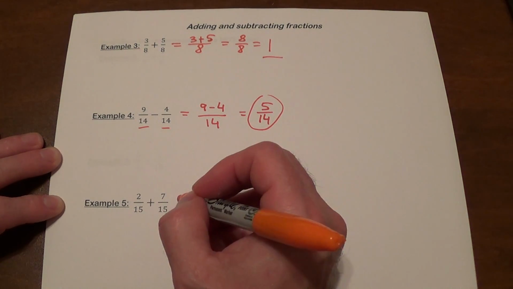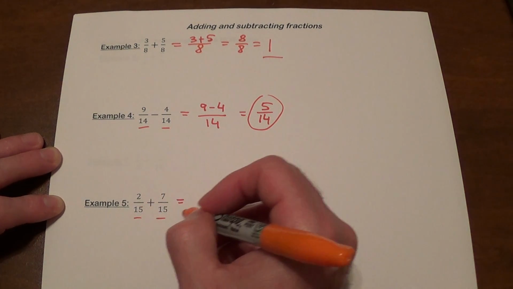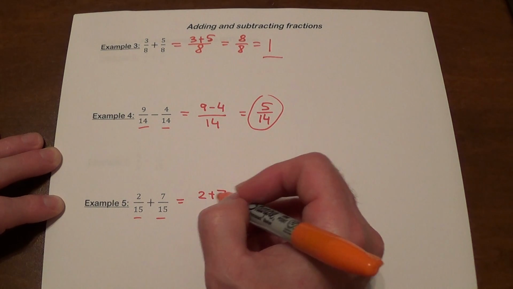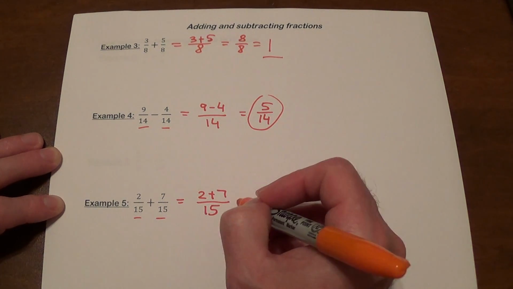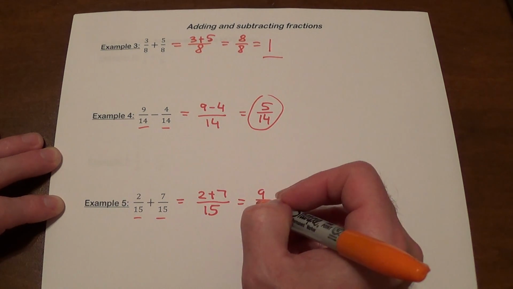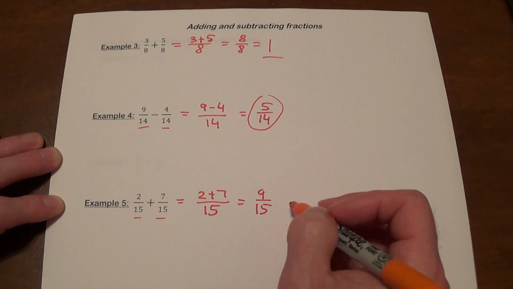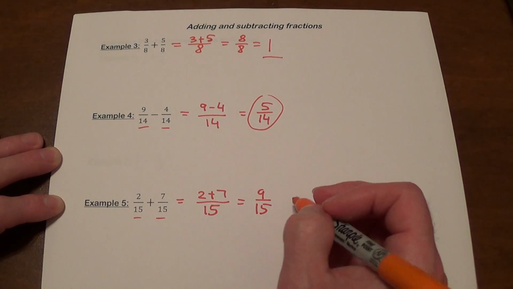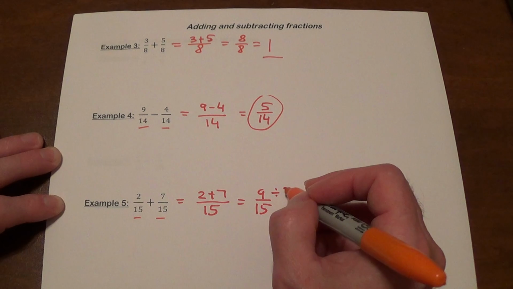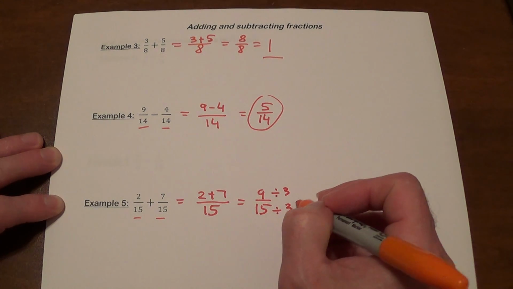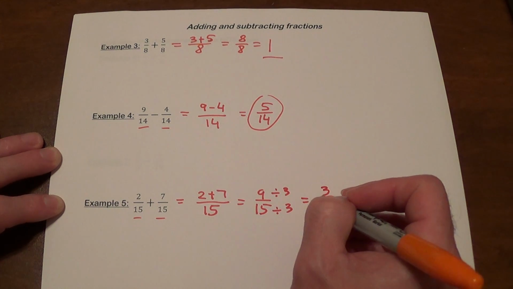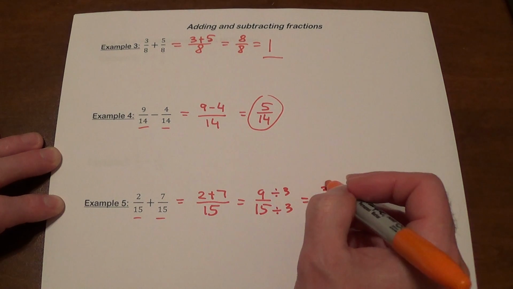2/15 plus 7/15, same denominator. 2 plus 7 over 15 is going to give us 9 over 15, which both numbers can be divided by 3. We can simplify this fraction. That is going to give us 3/5.